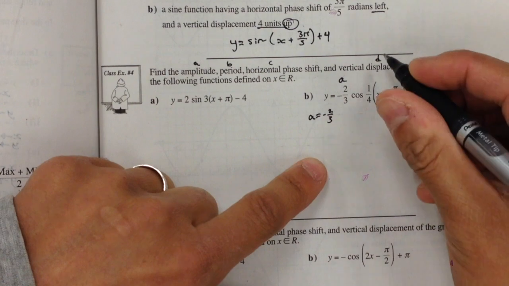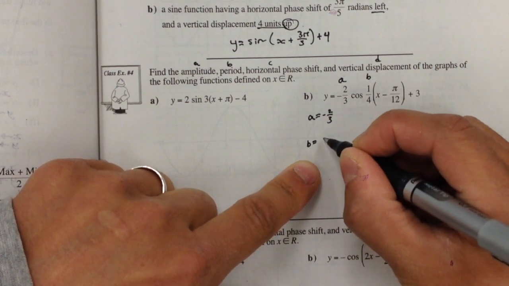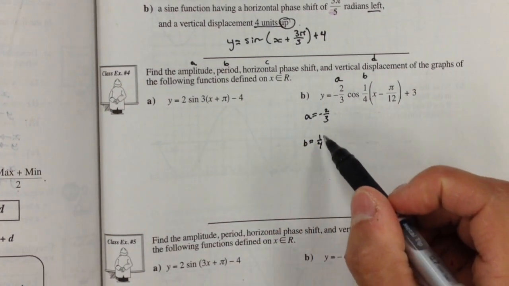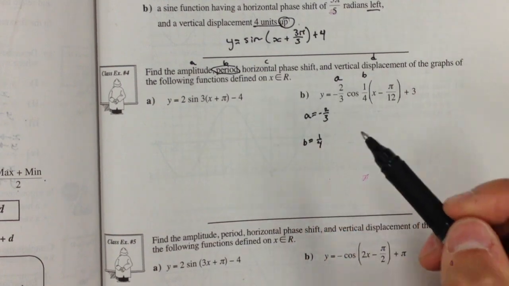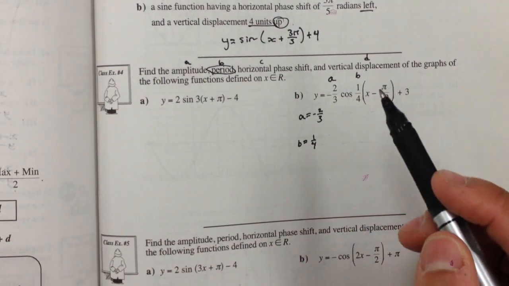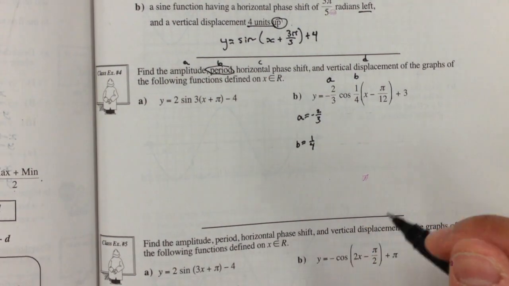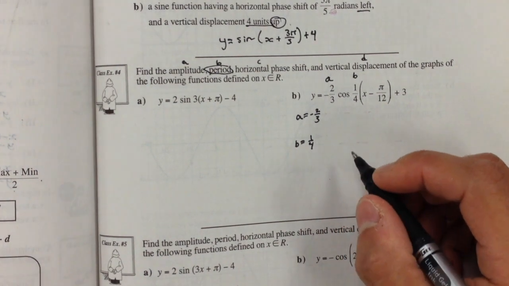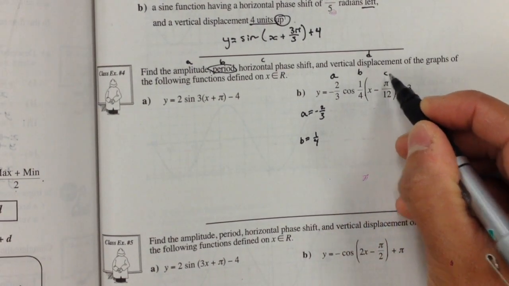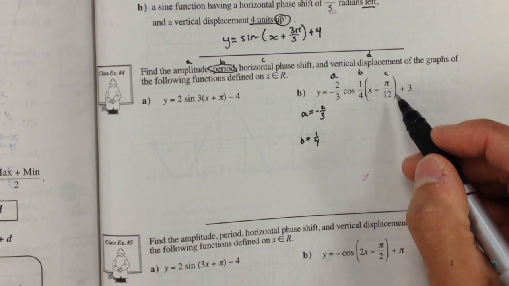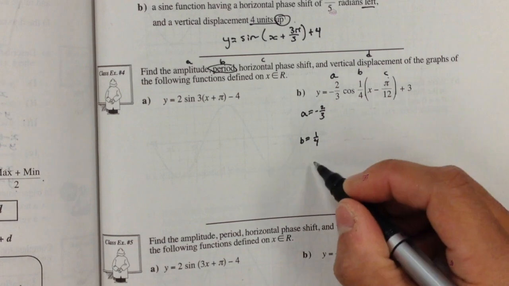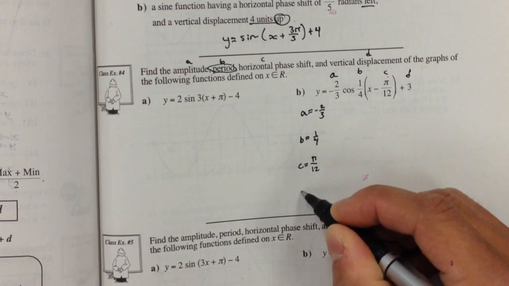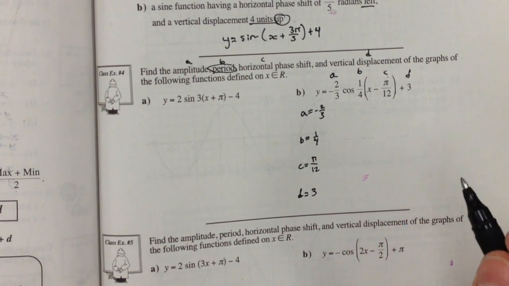I have my b value right here. So my b value is equal to 1/4. So if I have my b value, remember, just because I have my b value doesn't give me my period per se. I have to find out what the actual period is still, and I do that by dividing 2 pi by my b value. If I look at my horizontal phase shift, it is pi over 12, so my horizontal phase shift is pi over 12, and last I have my vertical displacement, which is equal to 3.